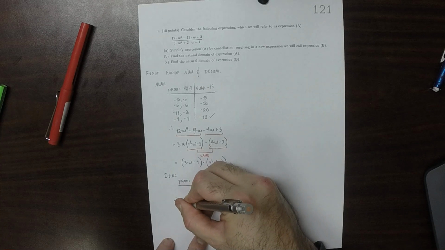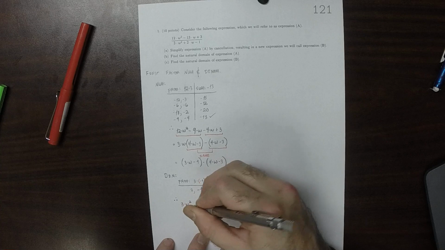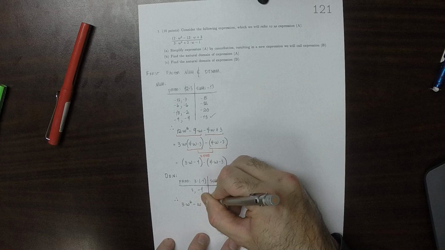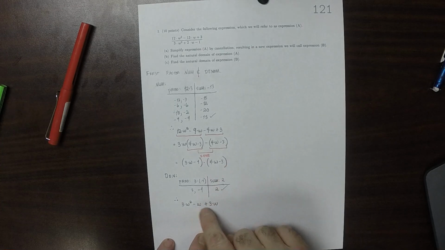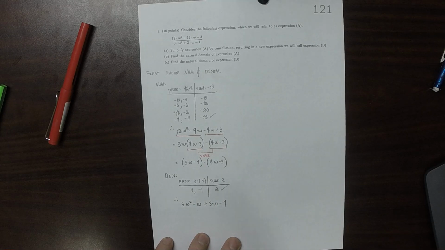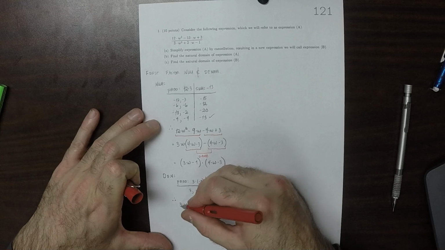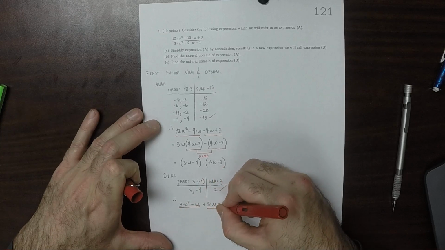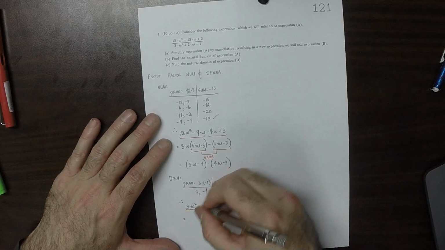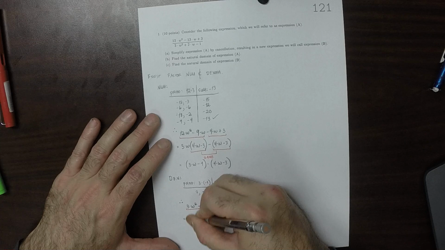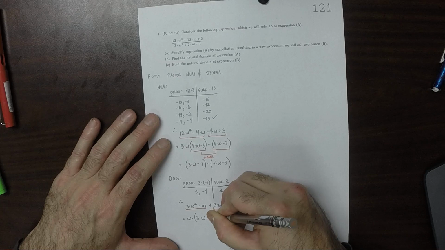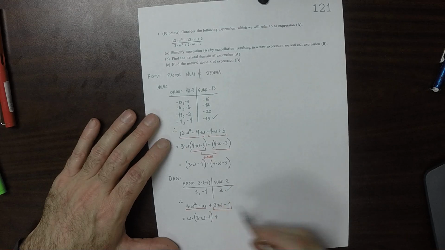So this would be 3w squared, and I'll say minus a single w, and then plus 3 w's. Adding those together is 2 w's, and then minus 1. Again, now that we have 4 terms, we can make 2 groups of 2. In the first group, we could factor out a w multiplied by 3w minus 1, and then plus 3w minus 1.